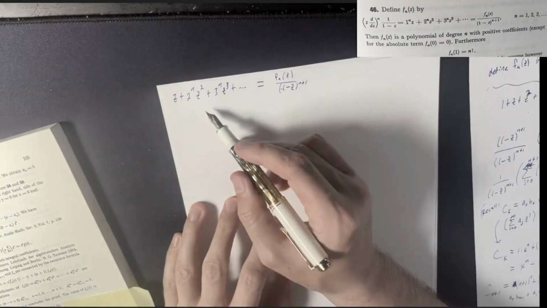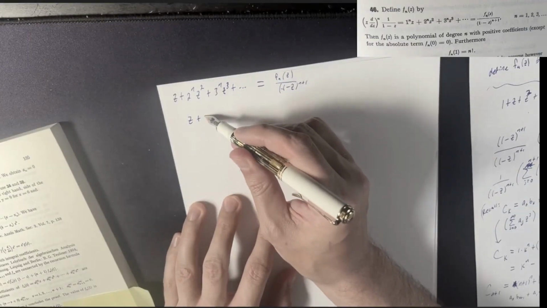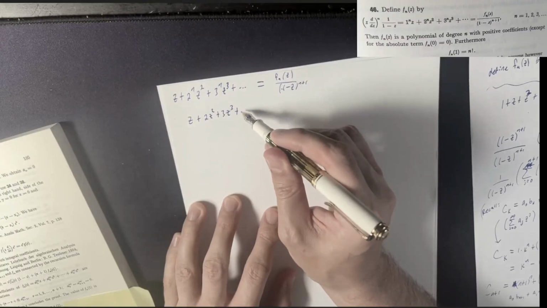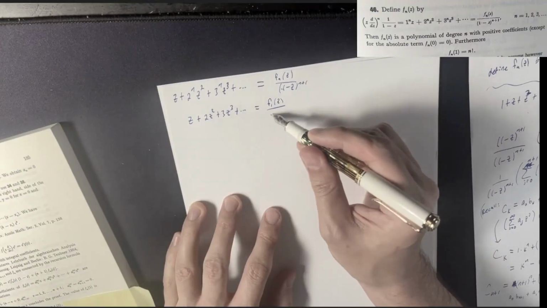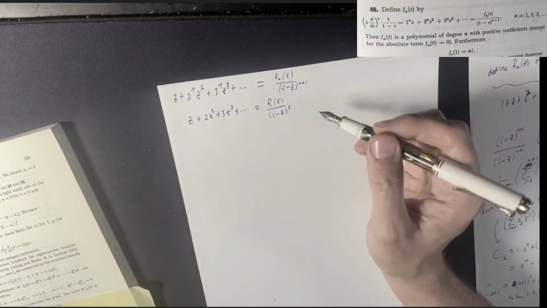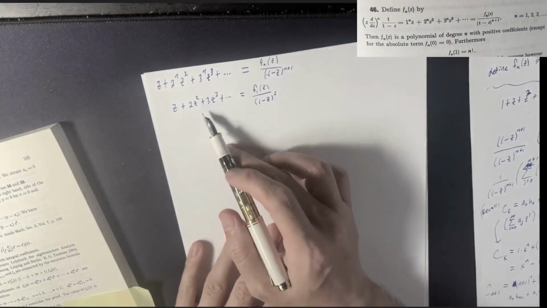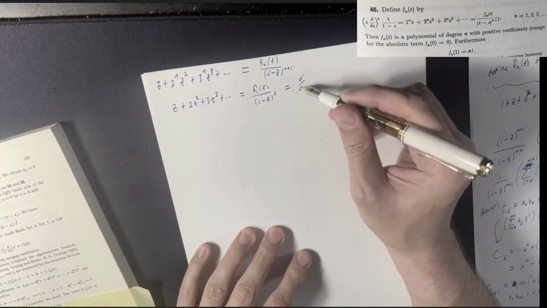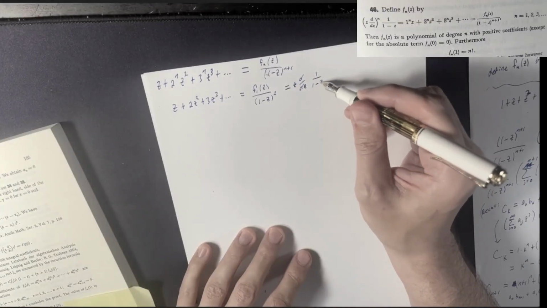Now in particular for n equal 1, you just get, so that's what happens when you differentiate and then multiply by z, this function.